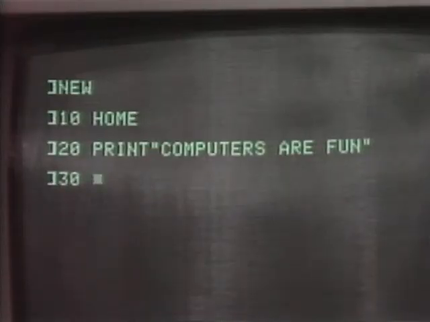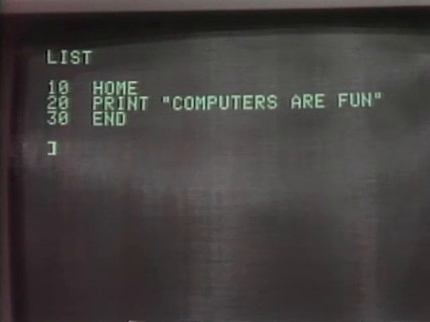Since this is the only thing we want our program to do, the next line should end the program. So type 30, end, and press return. Now let's take a look at the program. To do that, clear the screen, type escape and the @ symbol, then type list and press return, and you'll see the program on the screen.